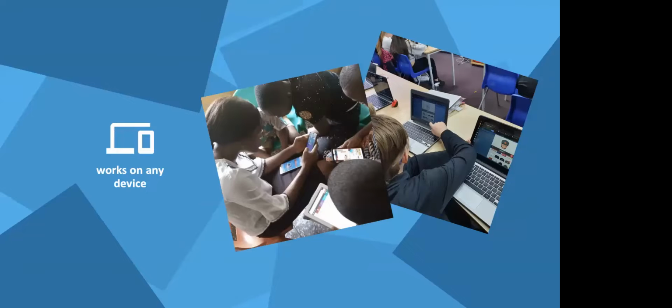Pixton works on any device. It's a web-based application, and essentially all you need is an internet-enabled device and what we would consider to be a modern web browser. And here you can see students using it on smartphone, tablet, and laptop.